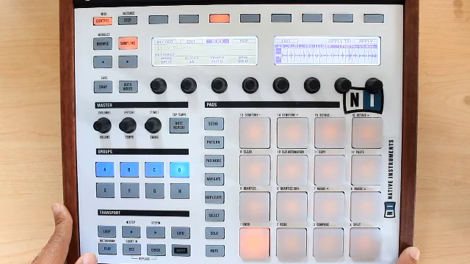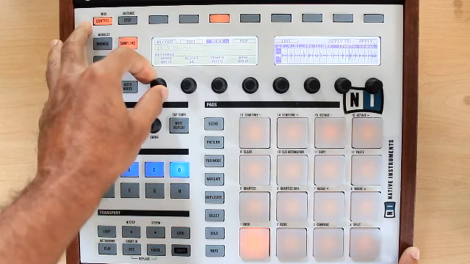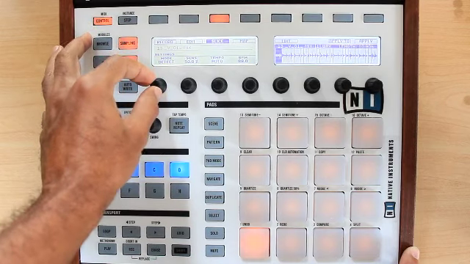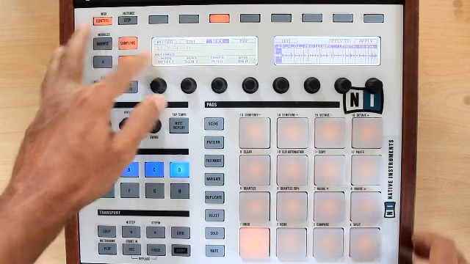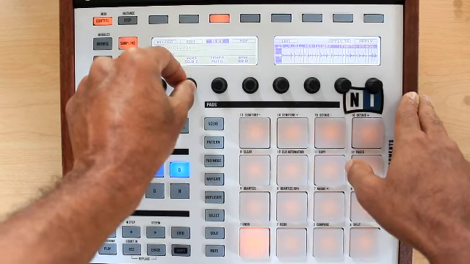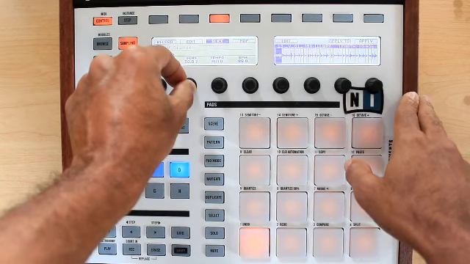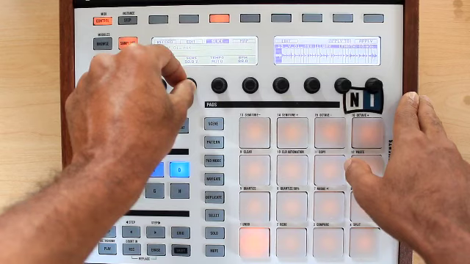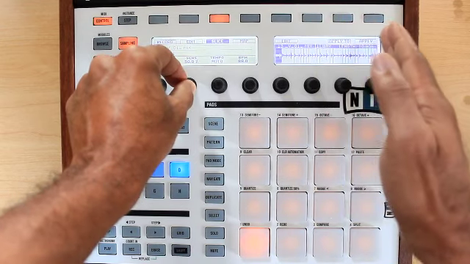In slice mode, we're going to come down here to split and change it to detect. So now it's on detect. This knob right here is for your sensitivity, and the sensitivity adds slice points or markers to the actual hits in the sample.